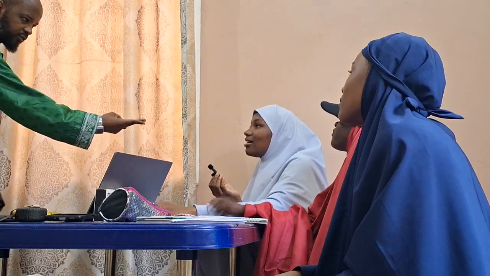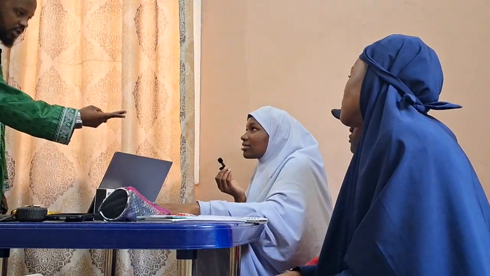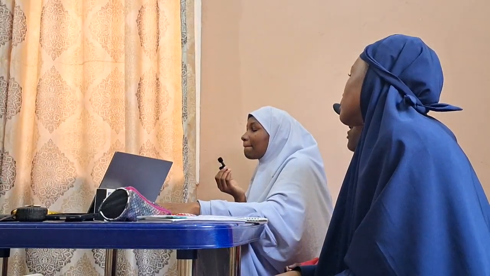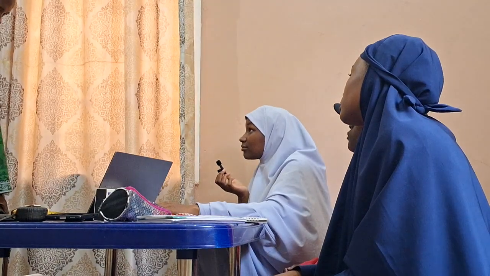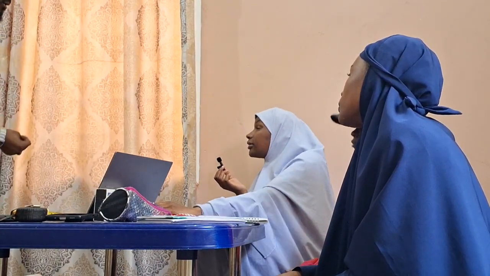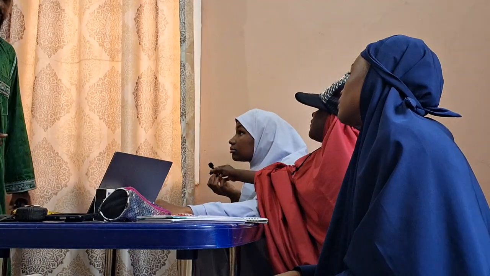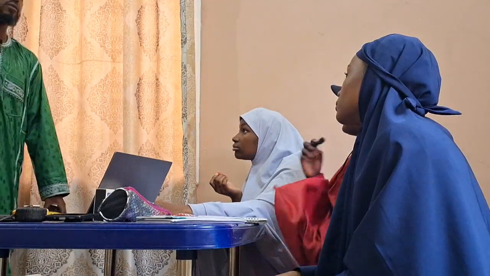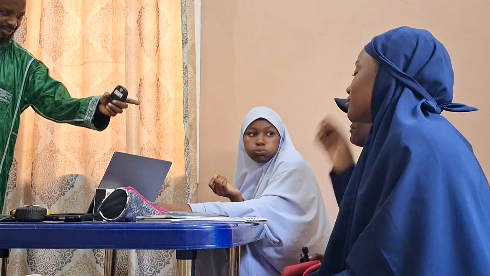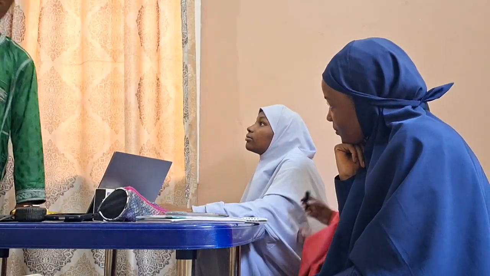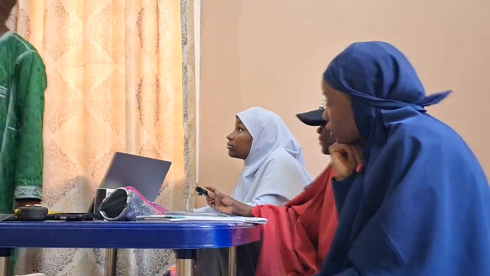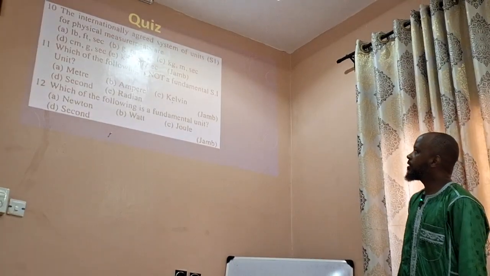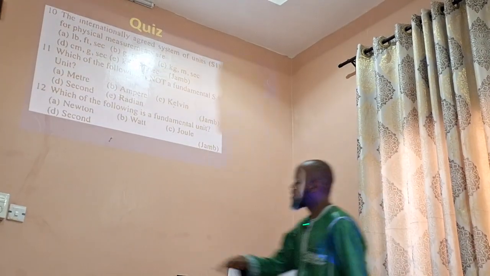Two examples of fundamental quantities: mass, temperature. Two examples of derived quantities: area and volume. Good. So they are both examples of derived quantities. Excellent. Now another quiz.